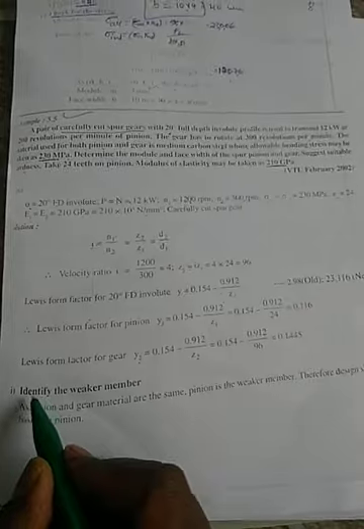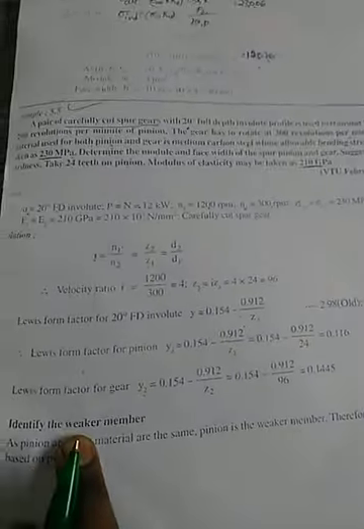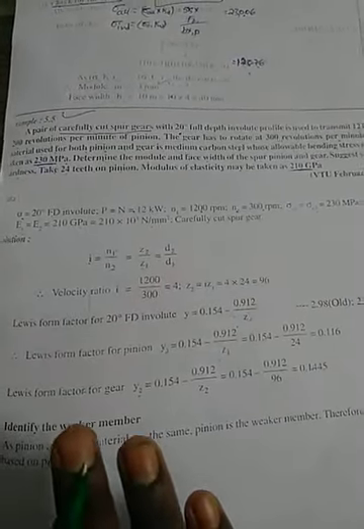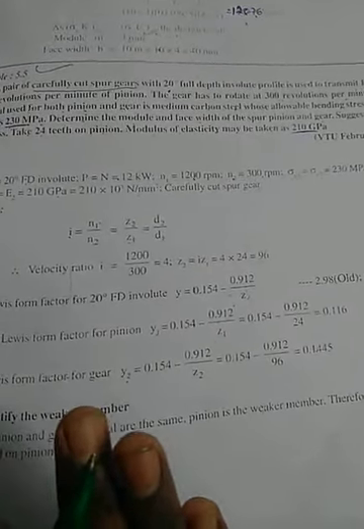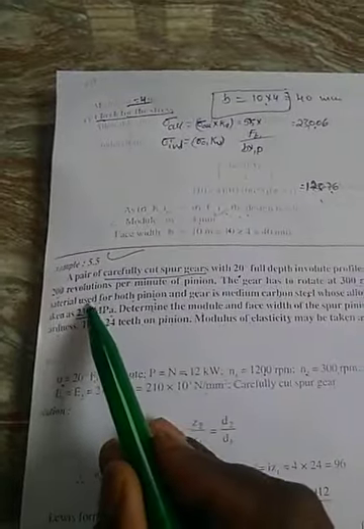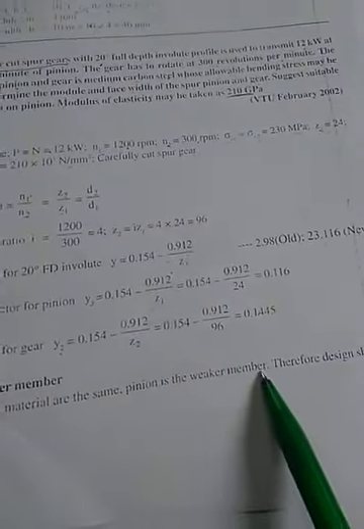Now the first step is to find the weaker member. As I already told, if gear and pinion are made of the same material, then directly we can take the pinion as the weaker member. Always remember, no need of finding again. Here in the question they told that both the gear and pinion are made of the same material, that is medium carbon steel. So sigma naught 1 is equal to sigma naught 2 is equal to 230. So directly we can take, as pinion and gear are made of the same material, the pinion is the weaker member, therefore the design should be based on the pinion.